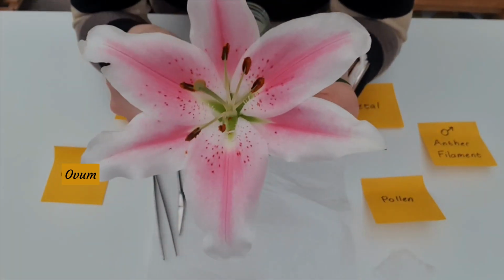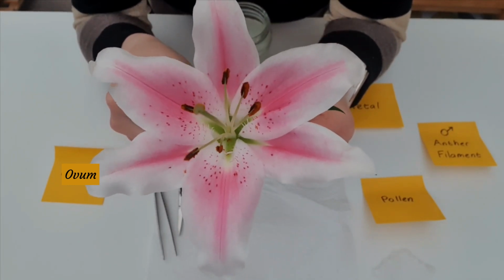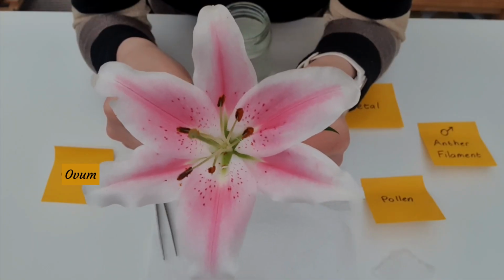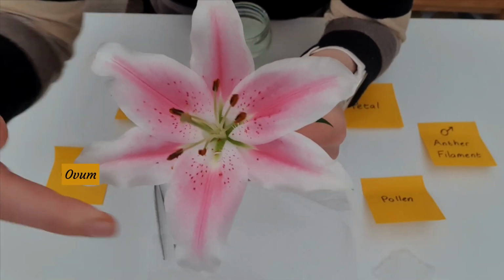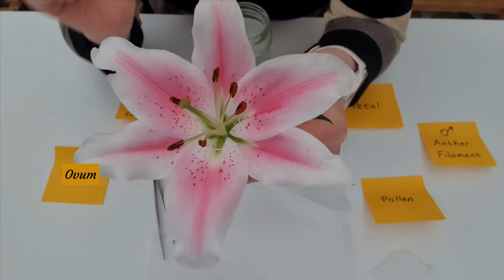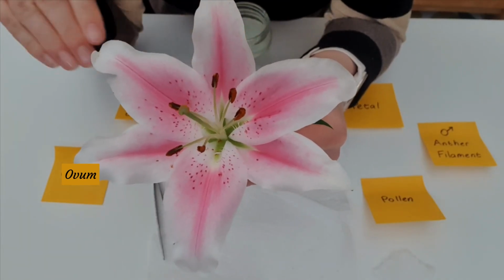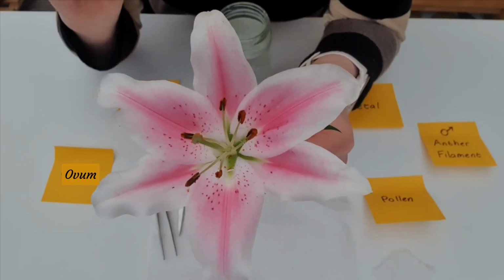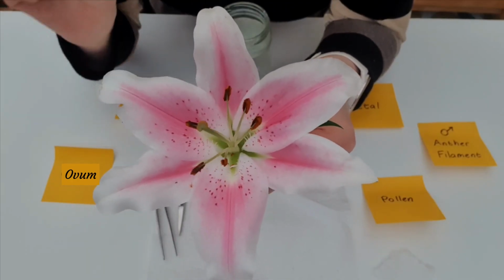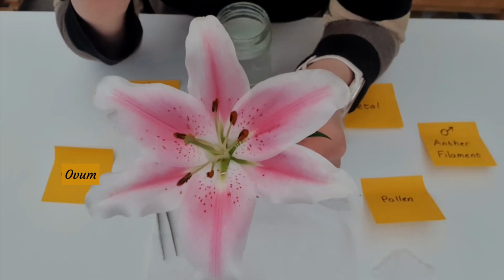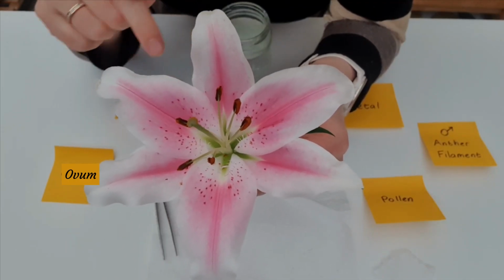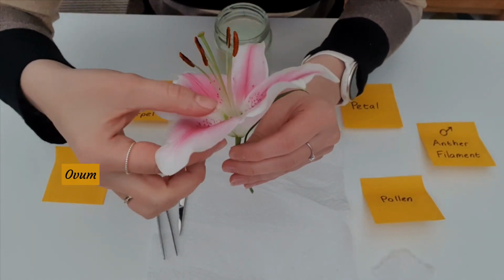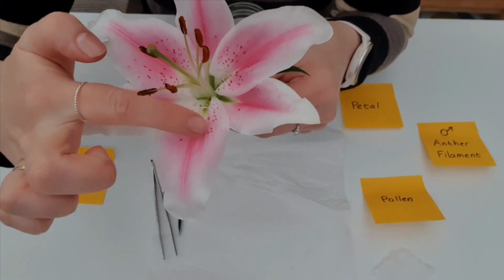Okay, we're now going to start by pulling off the petals. Now, when I do this with students, I get a piece of A4 paper and they pull each of the parts off the flowering head and they assemble them in a creative way on the paper with the labels. But for this video, I'm going to keep it as quick as possible and just take off what's necessary. So we'll start with a petal, which is this structure here.